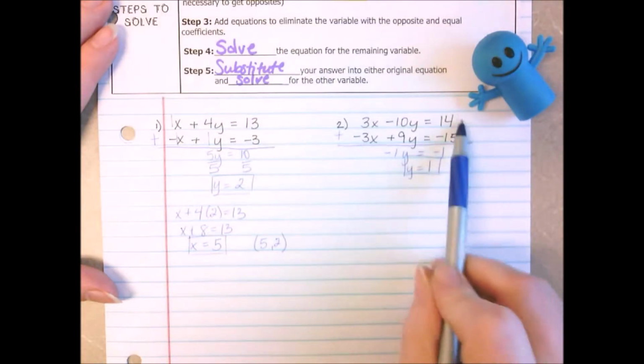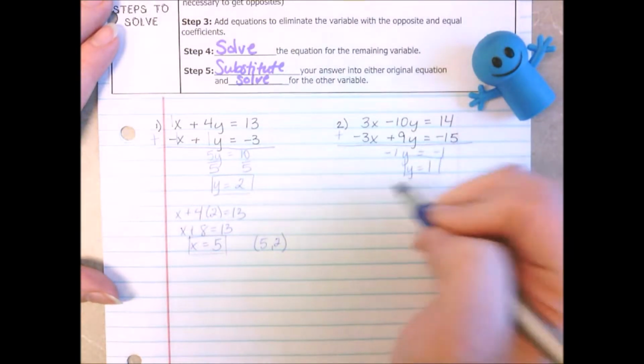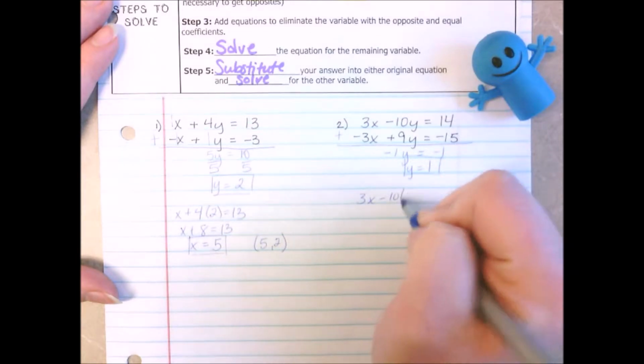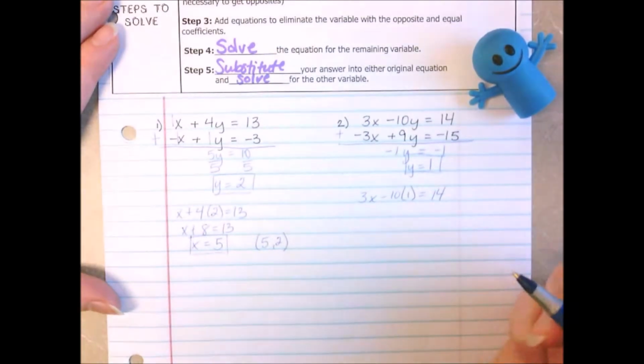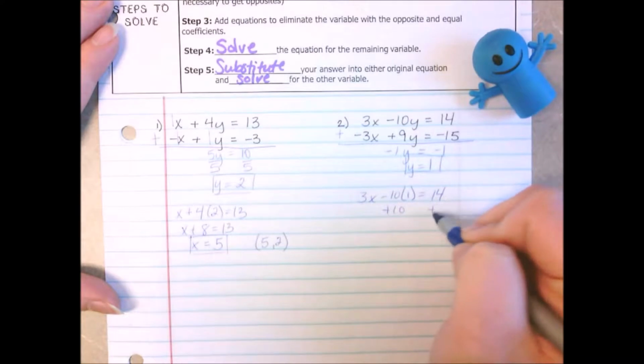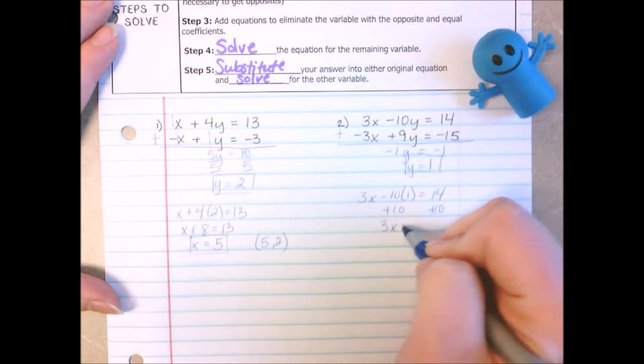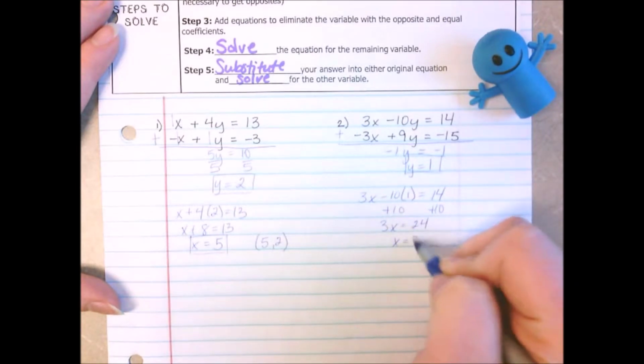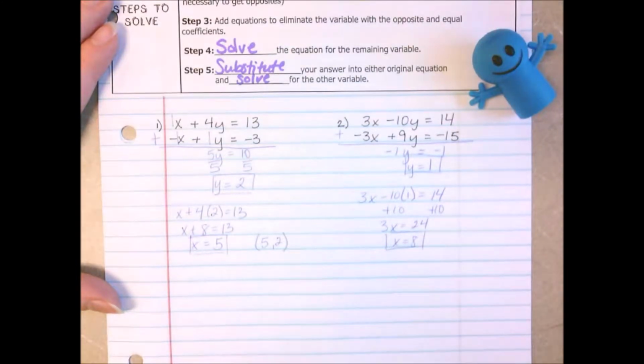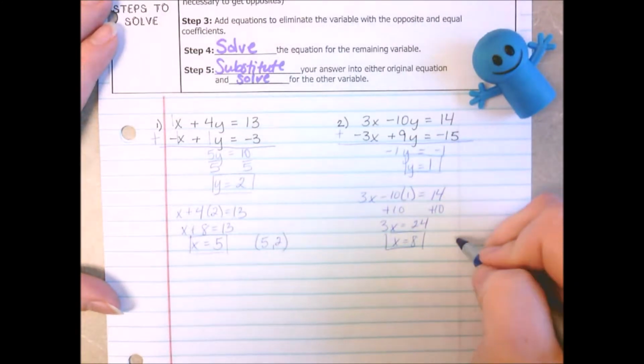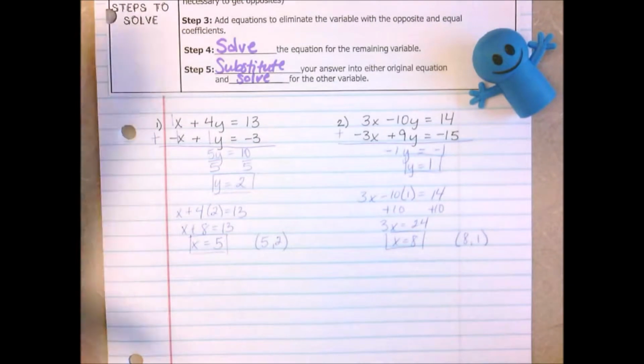Take that y equals 1, plug it back into one of my original equations. So I'll take 3x times 10 minus 1 equals 14. I'll add 10 to both sides, get 3x equals 24, or x equals 8. Now that I have both pieces, my solution here is 8, 1.